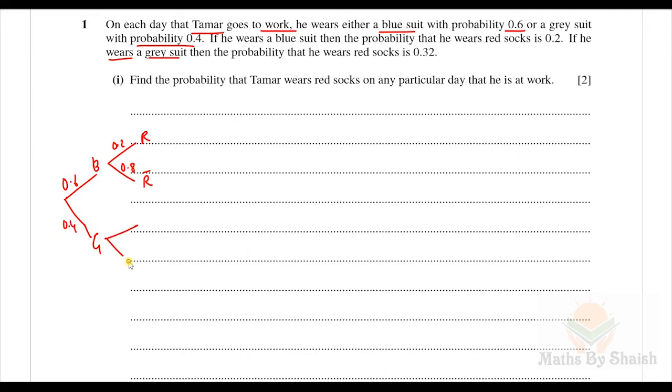In the same way, if he wears the gray suit, the probability that he wears red socks is 0.32, then not red socks would be 1 minus this, that is 0.68. So now we can solve any questions related to this.